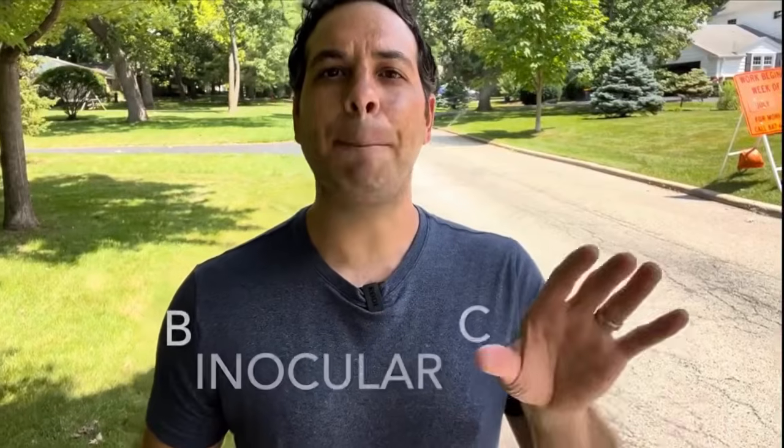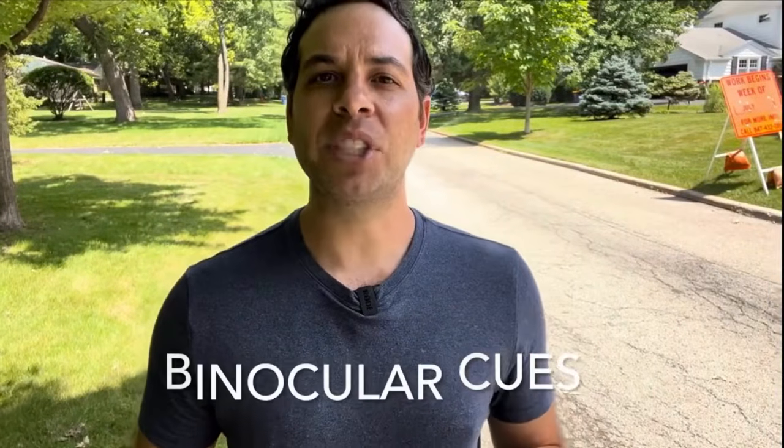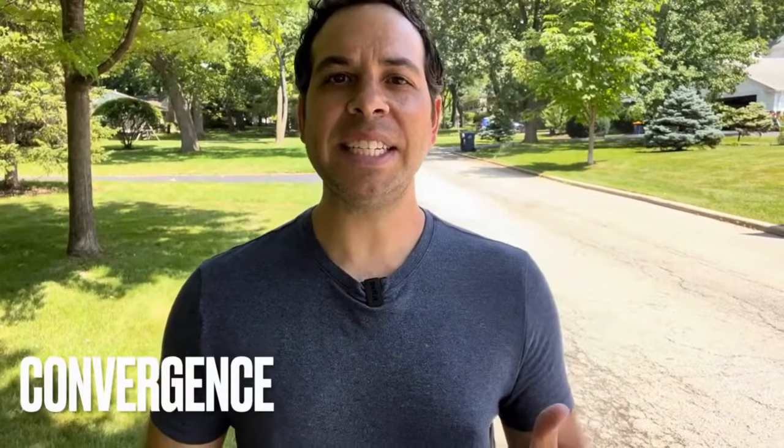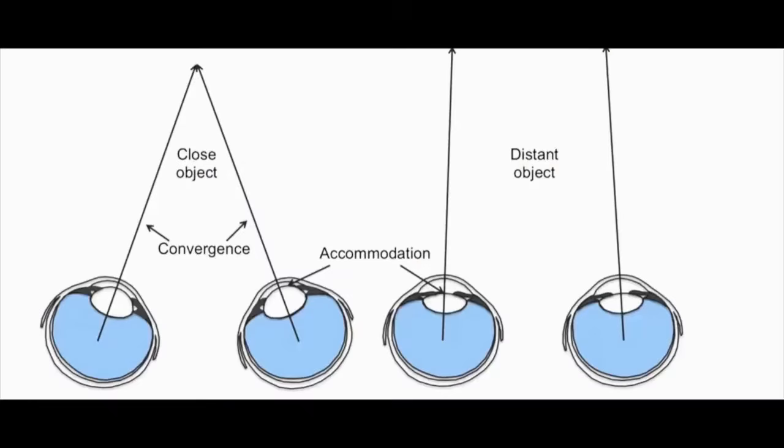So now that we've covered monocular cues, judging depth and distance using only one eye, let's focus on binocular cues, understanding depth perception using both eyes. There are two we're going to focus on. The first binocular cue is called convergence. This is the idea that as you get closer and closer to an object, your eyes begin to converge or get closer together, almost getting cross-eyed, signaling to your brain this object is really close.